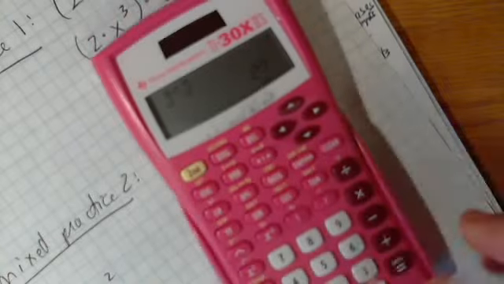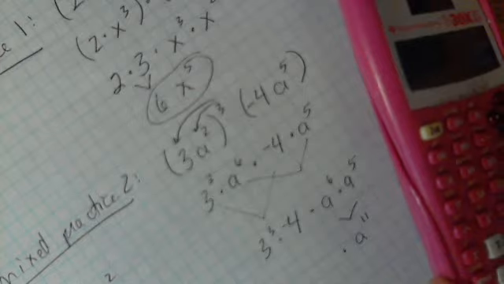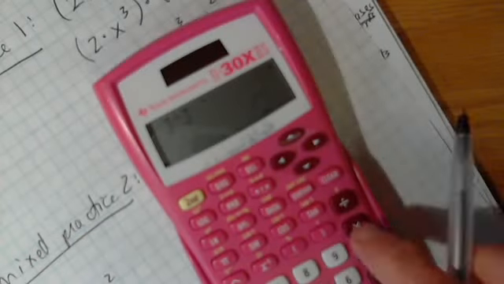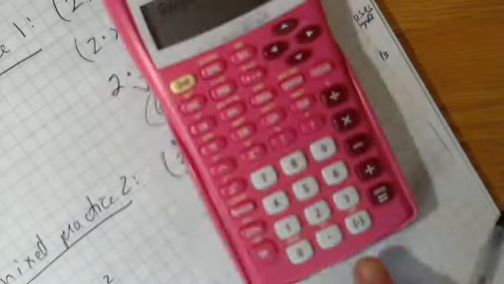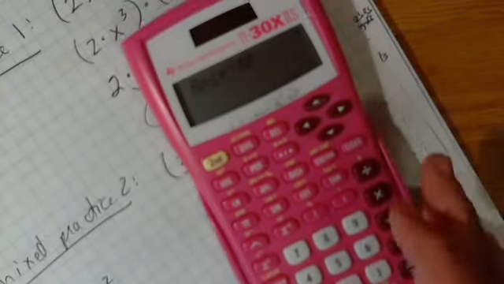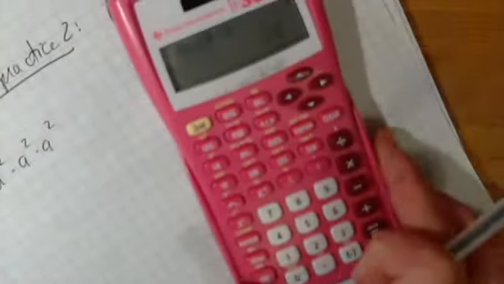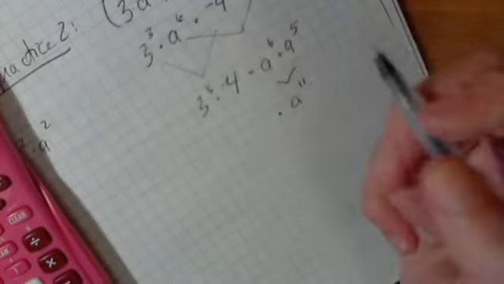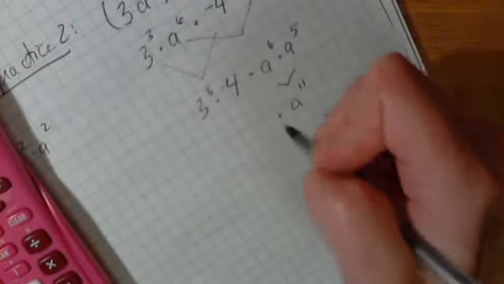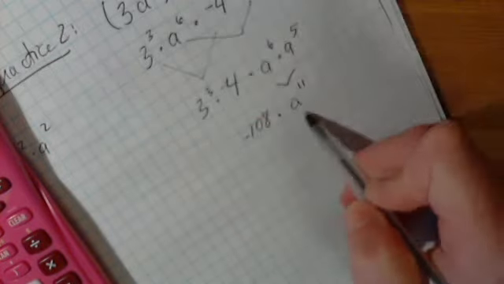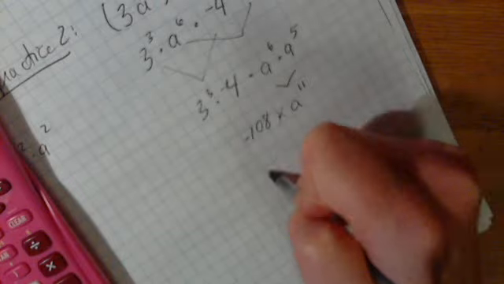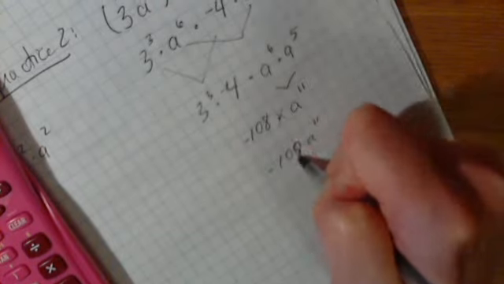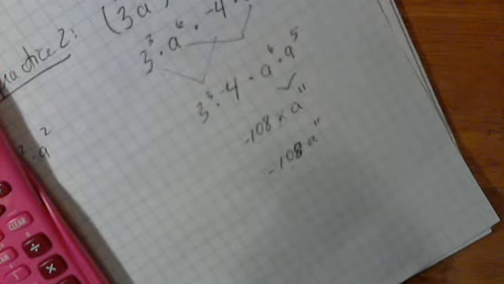That gives me 81. Oh, excuse me. 3 to the third power is 27. And I'm going to multiply that by negative 4. Alright, the negative key, and then press 4. Alright, and we get negative, whoops, sorry about that, camera slid. We get negative 108. So, negative 108, a to the 11th power. Too lazy to put the times sign there. Whoops, that's an 8. And there's our final answer.